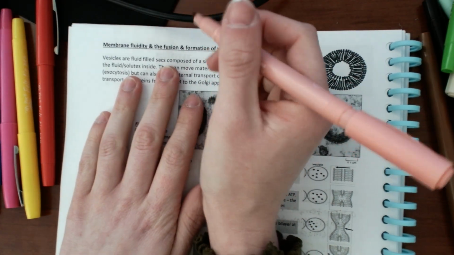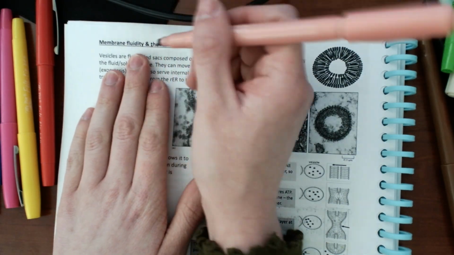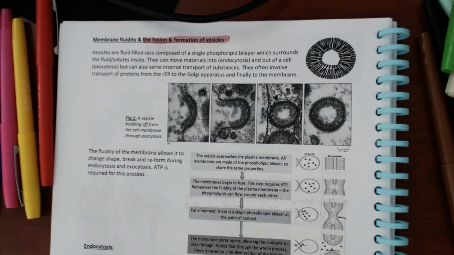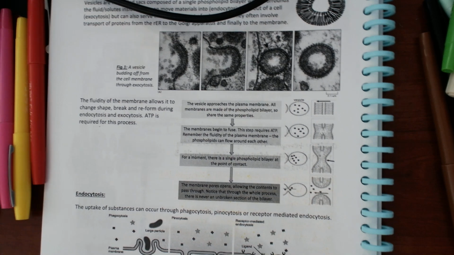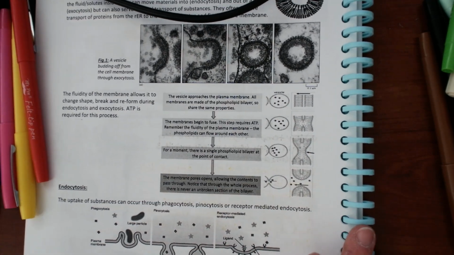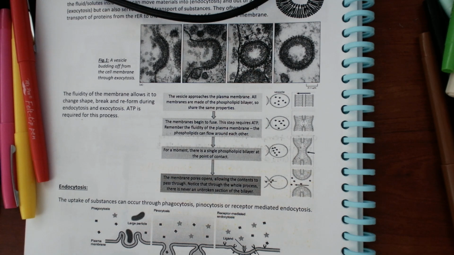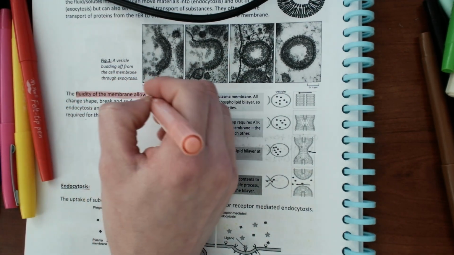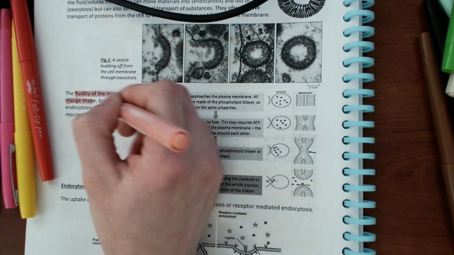So, membrane fluidity and the fusion and formation of vesicles. They gave you a little chart. I think this is kind of hard to look at, if we're being completely honest. So basically the fluidity of your membrane allows it to change shape, to break and reform.